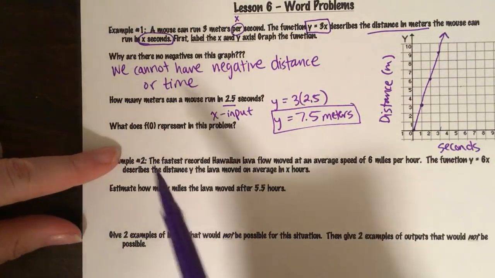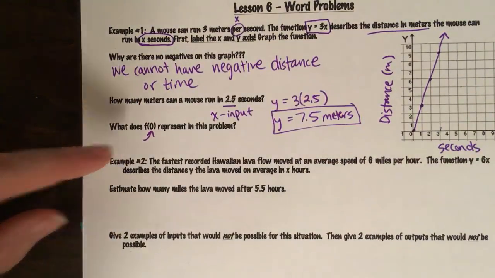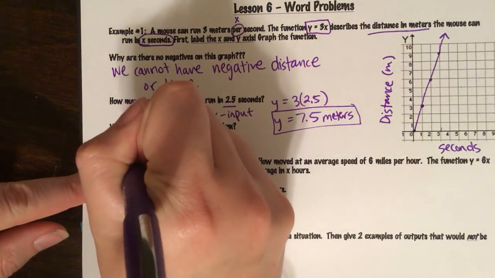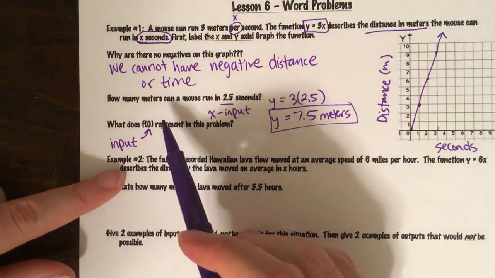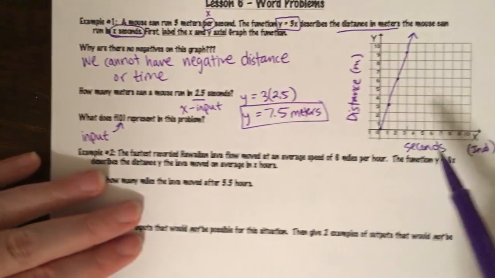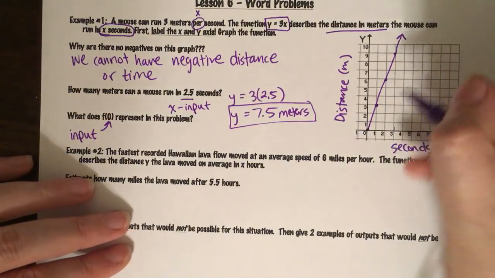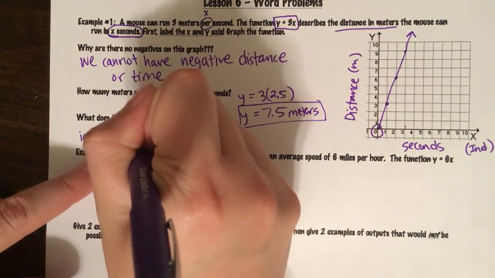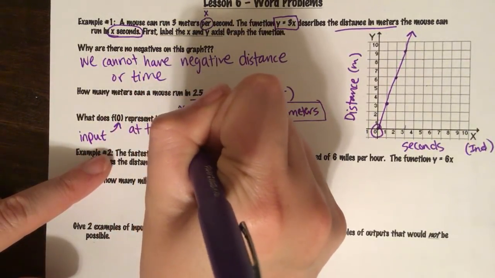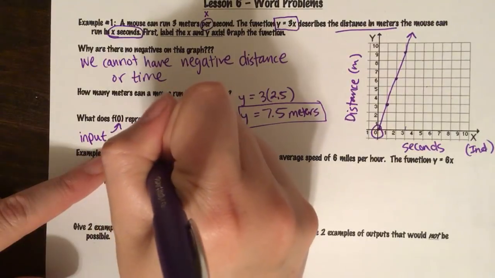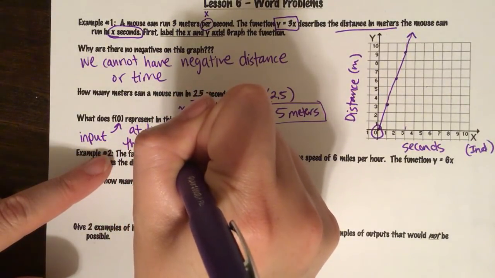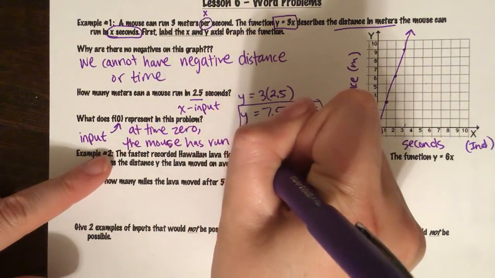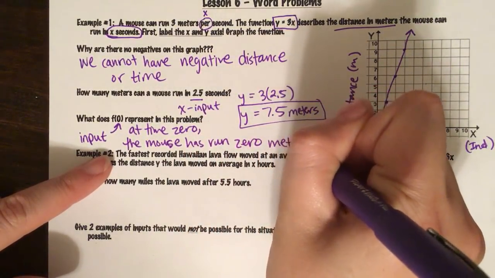So what does f of 0 represent? What is the 0? Well, since the 0 is inside my function, I know that this 0 must be an input value. So what this is asking me is, when is x 0? Well, x is 0 at time 0. So at time 0, the mouse has run 0 meters.